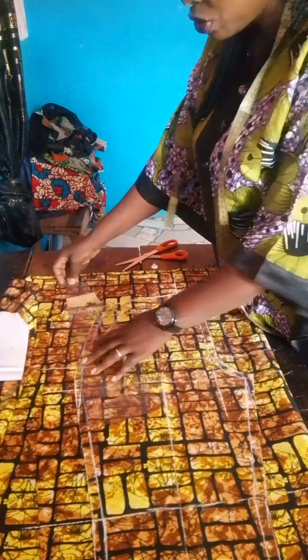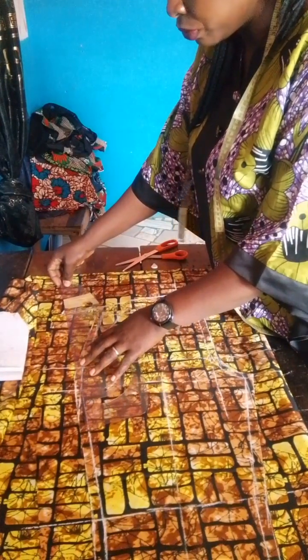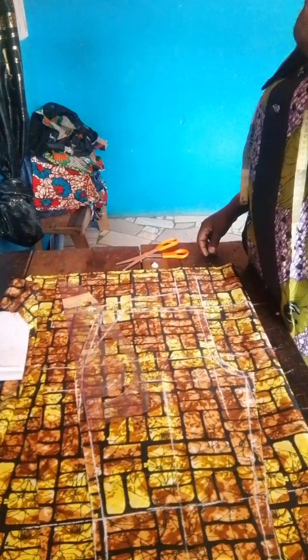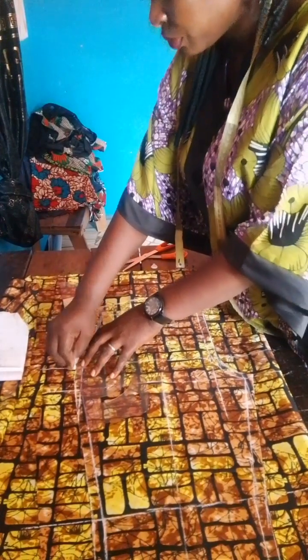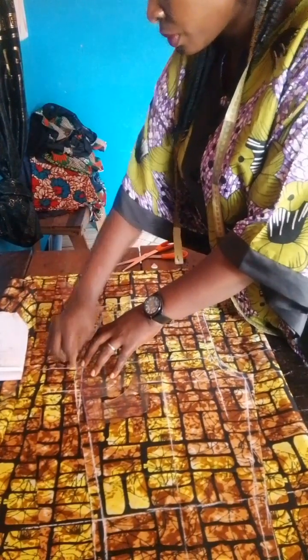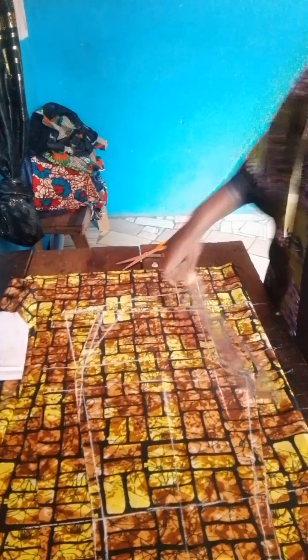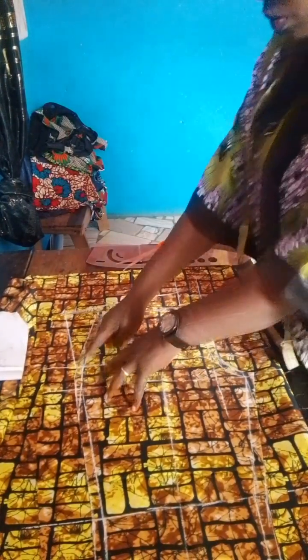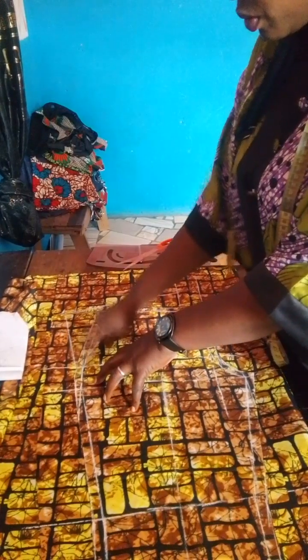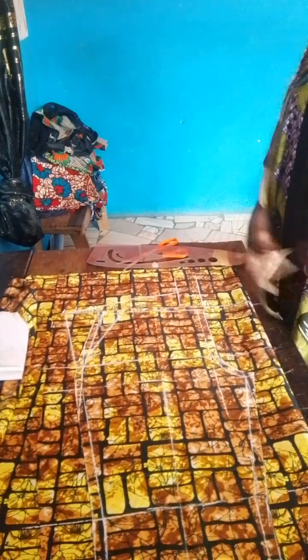So if you want to add that to your front, you are very free. But this one I don't add. Usually I don't even add that to my front pants. So the next thing is for you to connect your new back waistline to meet with your hip line. This now becomes your new hip line.